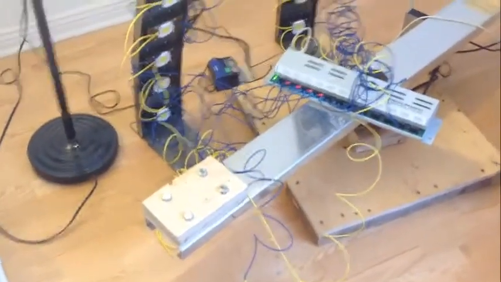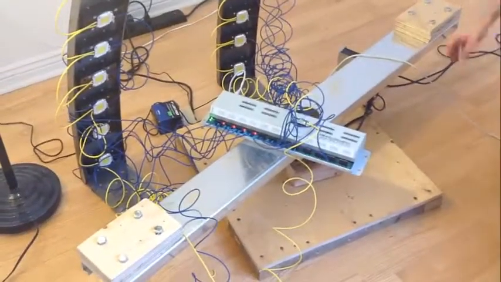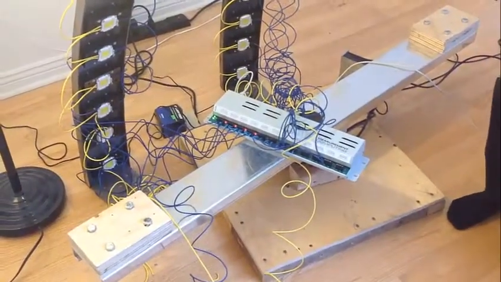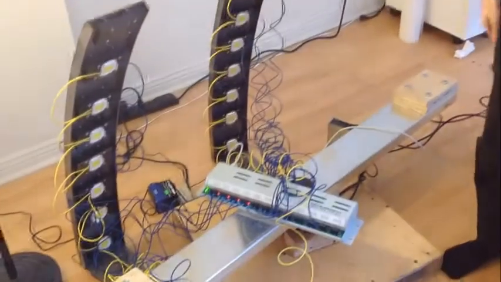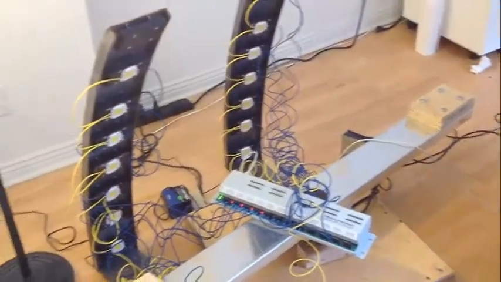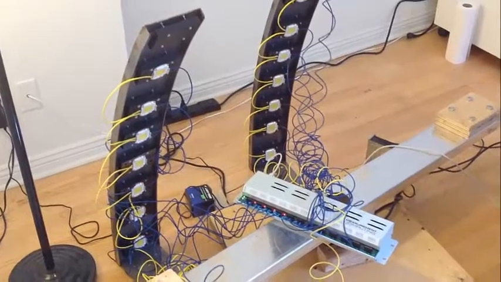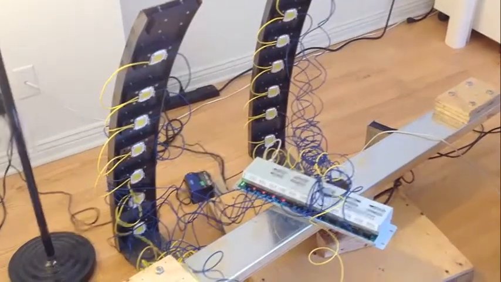So that thing's gonna turn and take pictures. Yes. The camera will be mounted with another rig that's yet to be built, just on top over here. And the camera doesn't turn, the product doesn't turn, only the lights turn.